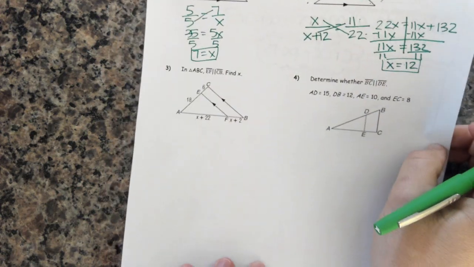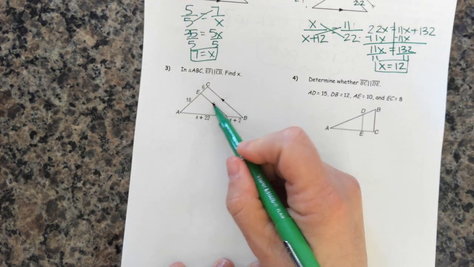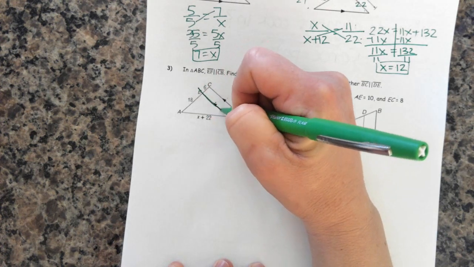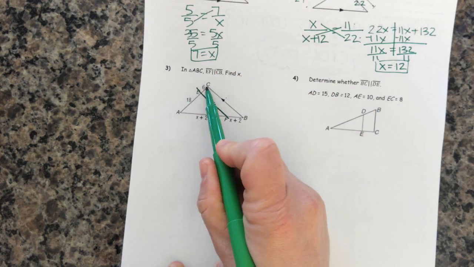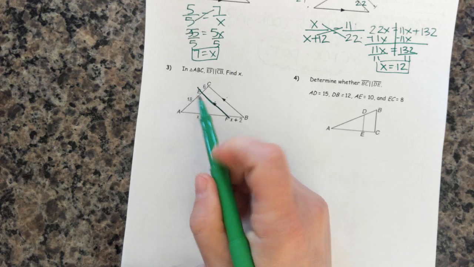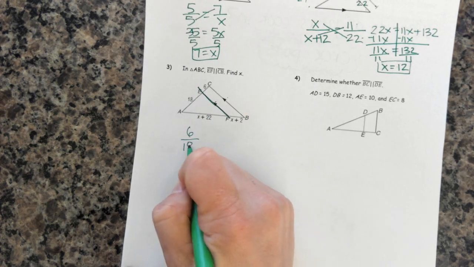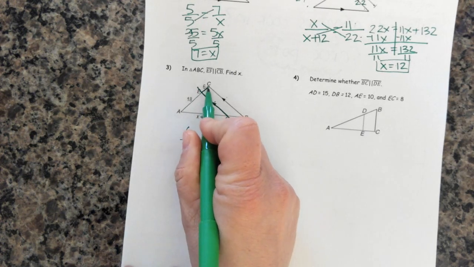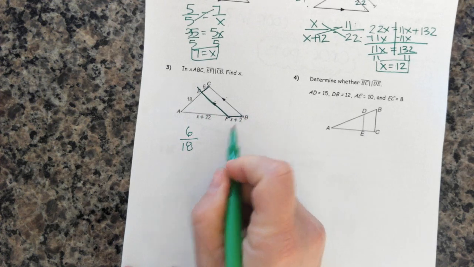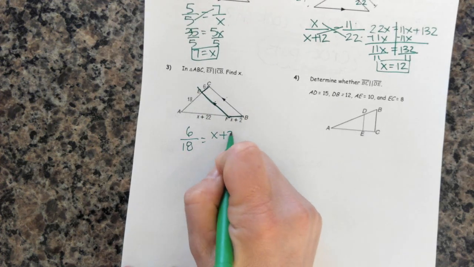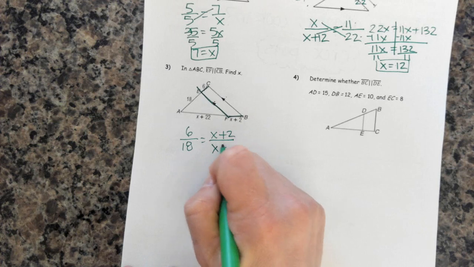Now this one looks a little different. We still have our parallel lines. I'm going to just do this. Remember, this you could think of as your fraction line. So I could put 6 over 18 if I wanted to. Now be careful though, if I chose the 6 to go on top, I'm going to match it up. This has to go on top. So then I would put x plus 2 over x plus 22.